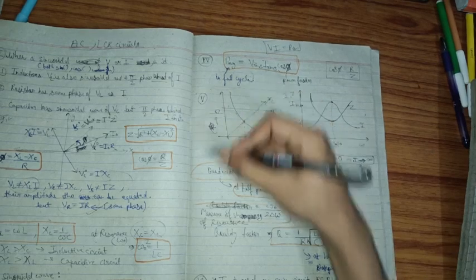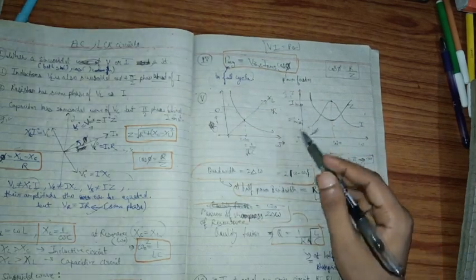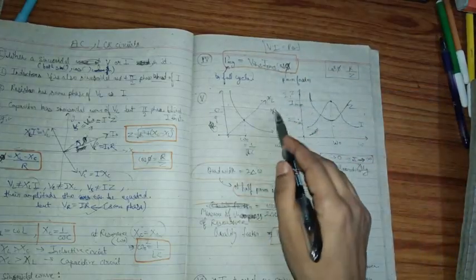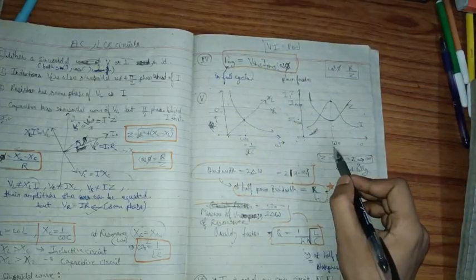If the resistance becomes smaller and smaller, this peak goes up and up. And when the resistance becomes 0, this becomes infinite here. The graph looks like this at the omega naught value.